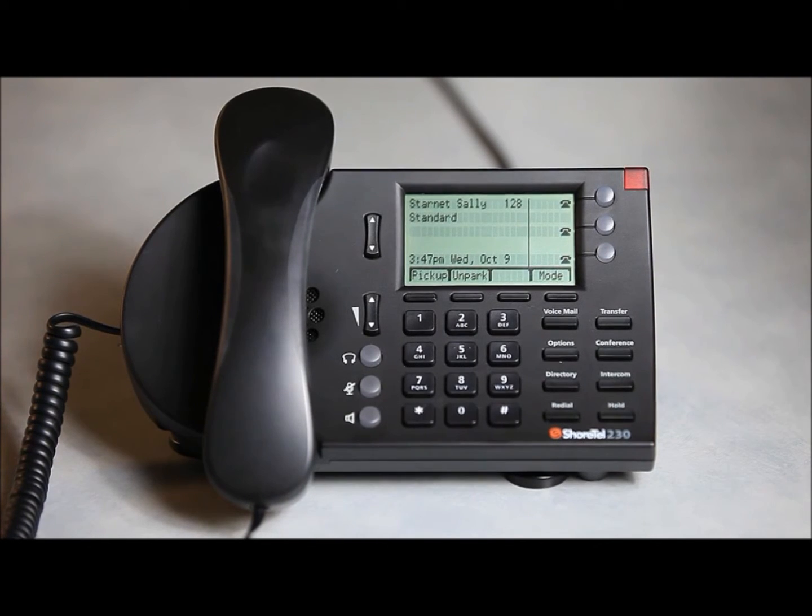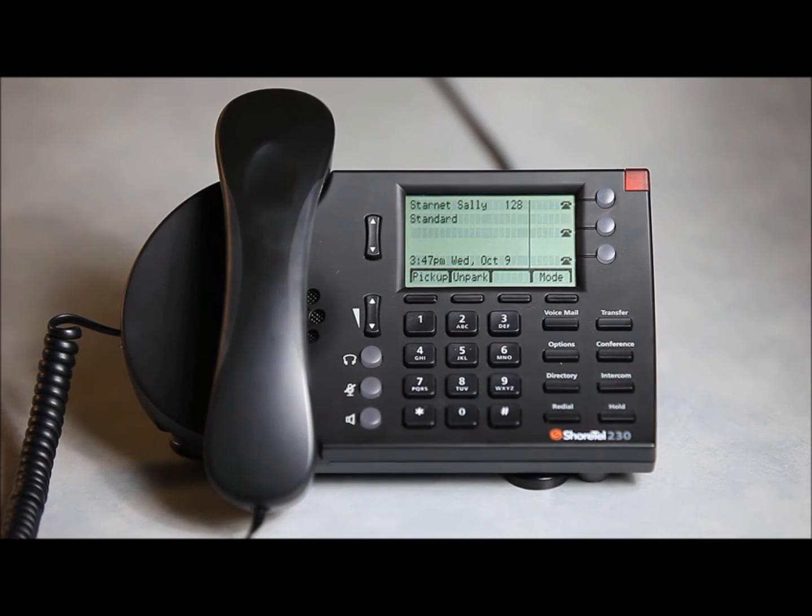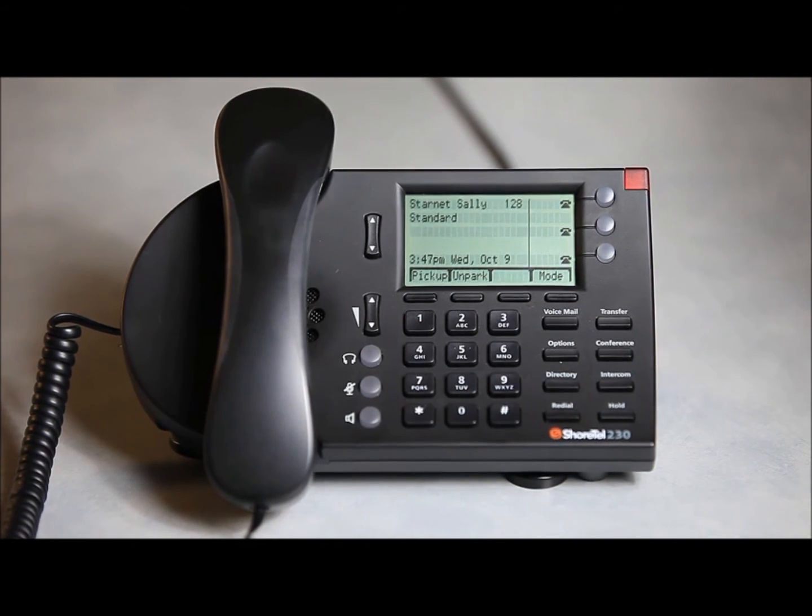To change the greetings to a personal greeting, you first change to the call handling mode you want to record the personal greeting for. Then dial into your voicemail box, and from the main menu, press option 7, then option 1, and record your greeting. It is recommended to write down your greeting beforehand, as it makes it easier when recording.